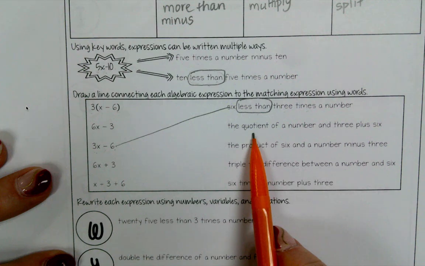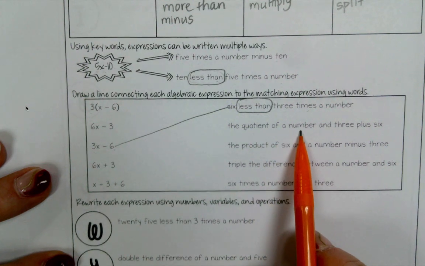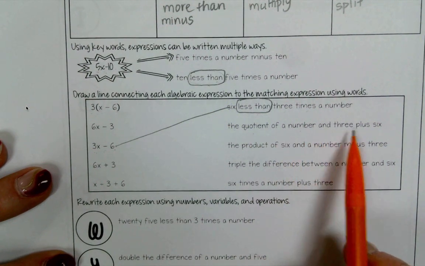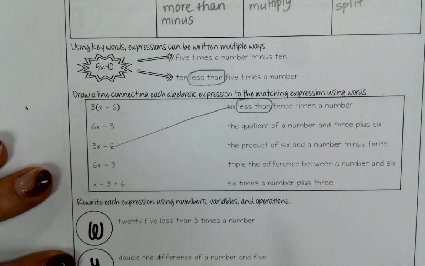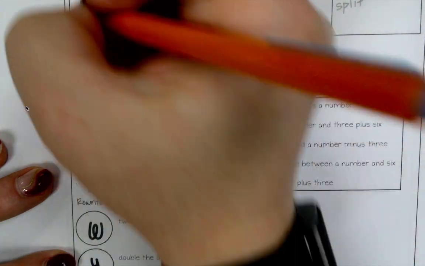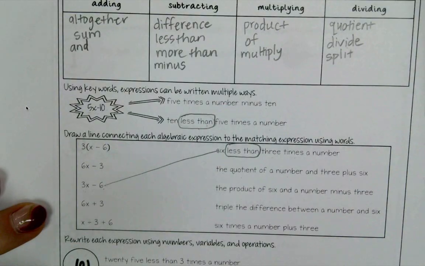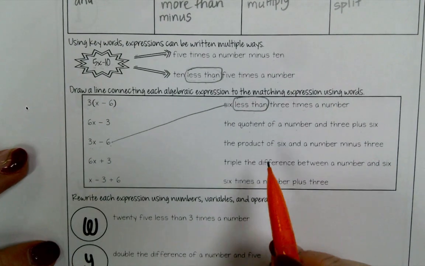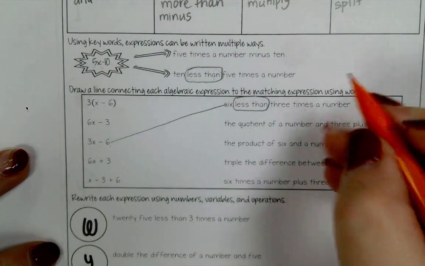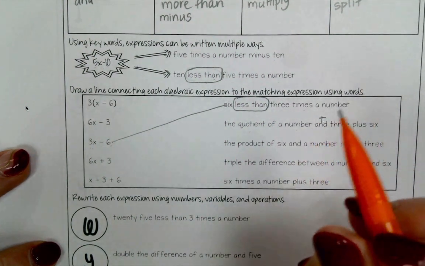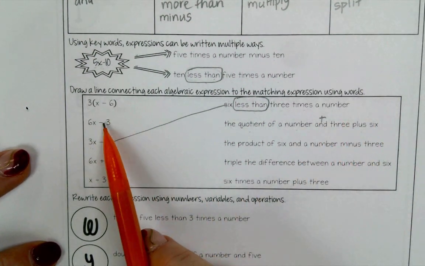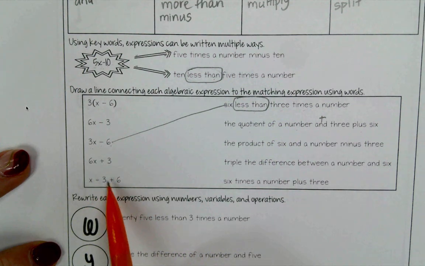The quotient of a number and 3 plus 6. So when I use the word and, it can also mean adding, okay? So the quotient of a number and. So and is adding. So let's look for things that have adding. Well, there's 2.